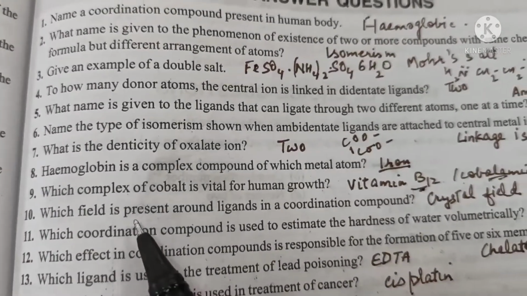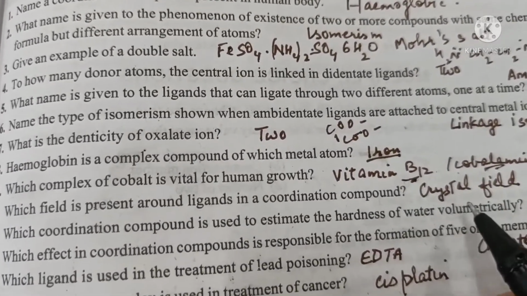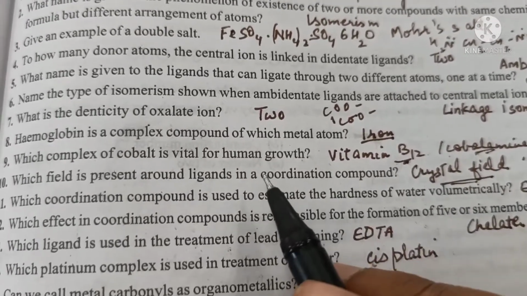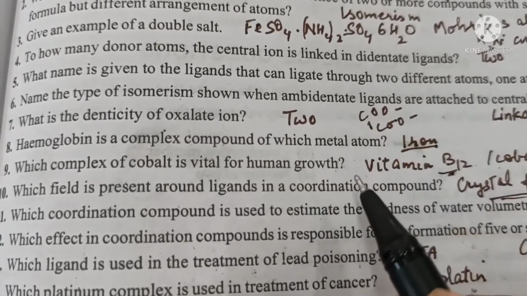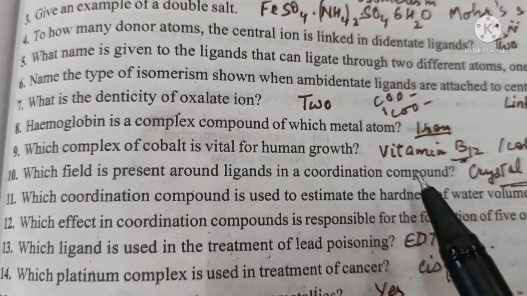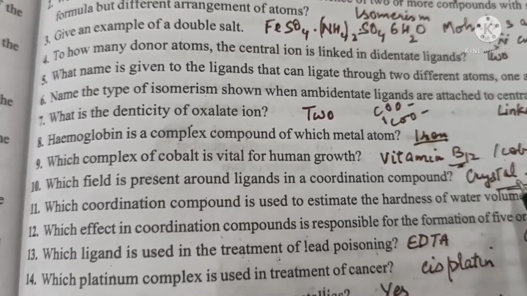Which field is present around ligands in a coordination compound? So it's a crystal field. It causes the d orbitals to split into a set of 2 orbitals, 3 of one energy and 2 of another energy. The field is called crystal field.